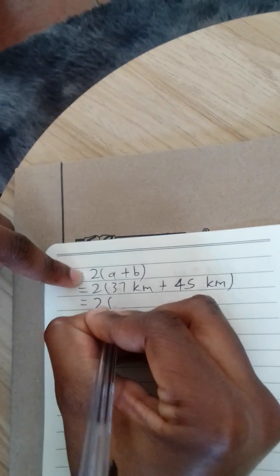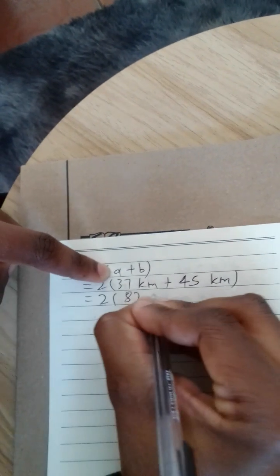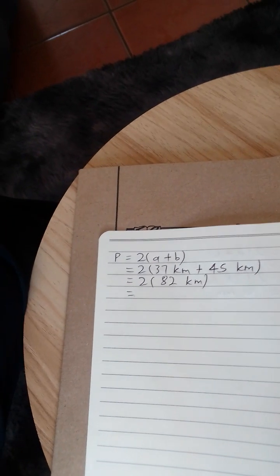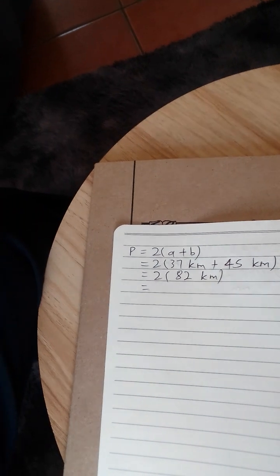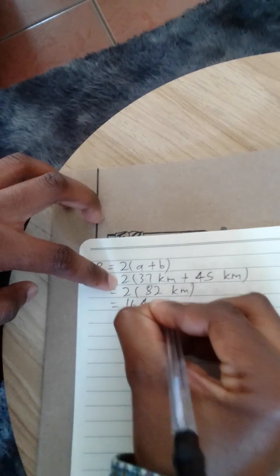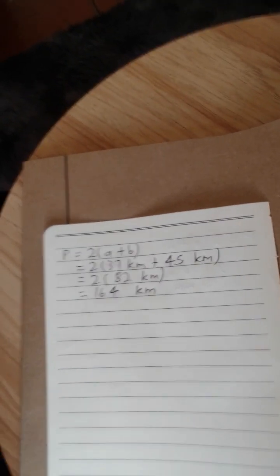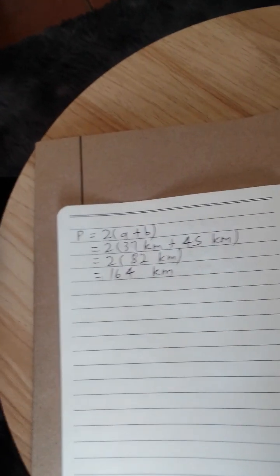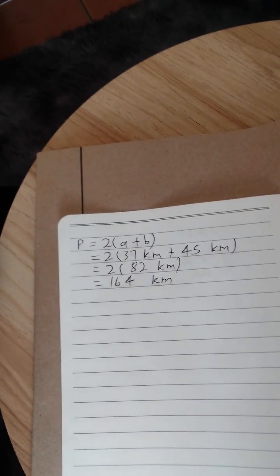So it's 2 times 82. So 2 times 82 is 164 kilometers. That's the perimeter of parallelogram FGHI. I hope that wasn't too challenging.